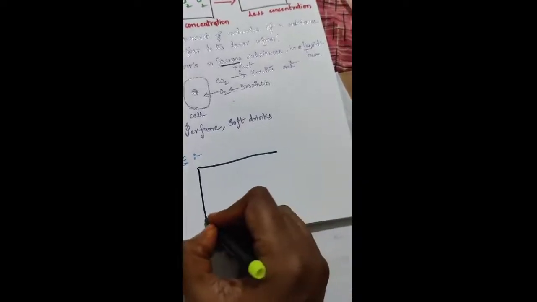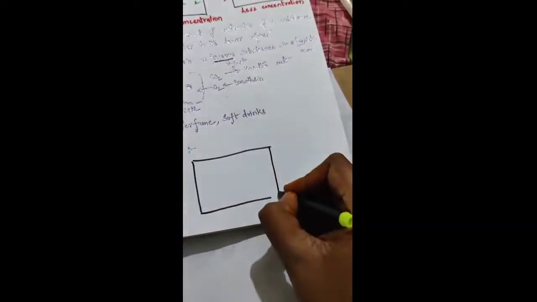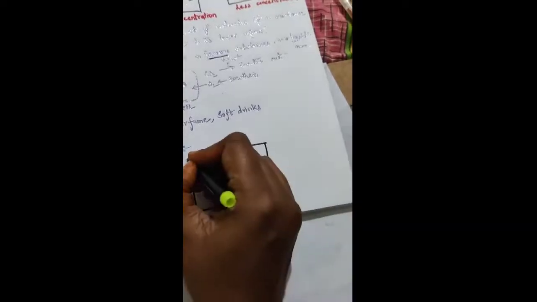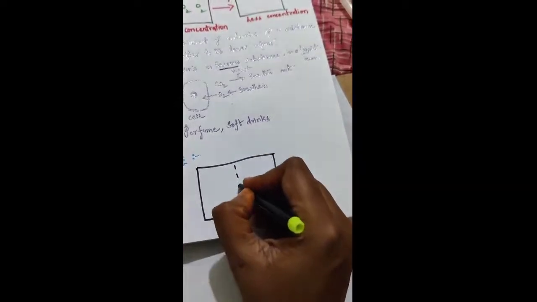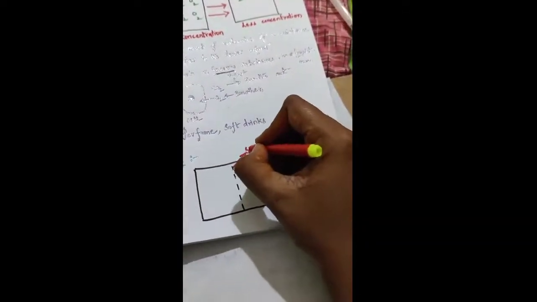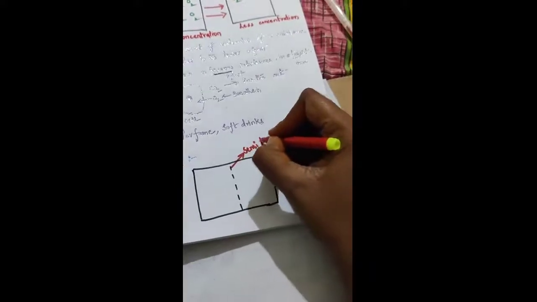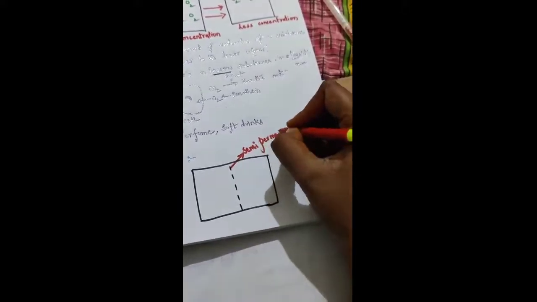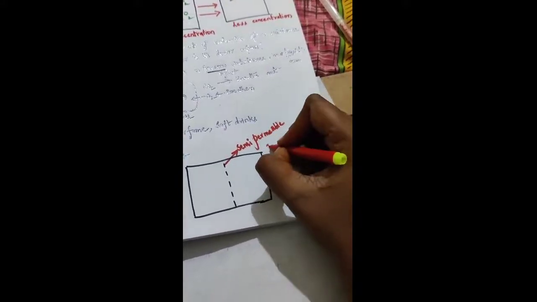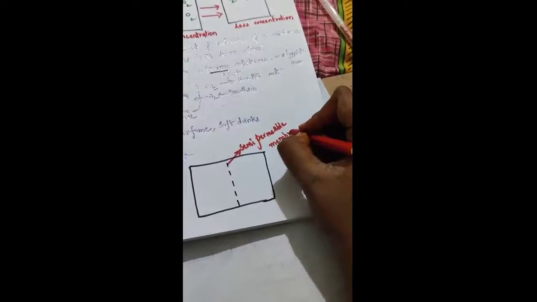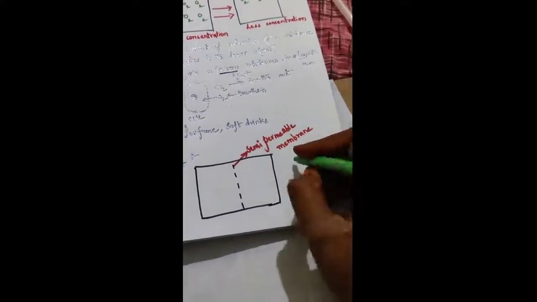I'll take one medium. What is this? Anyone have an idea about it? It is called a semi-permeable membrane. Did you hear this anytime? Semi-permeable membrane. Yes, if you remember, it is well and good. Very good. What is a semi-permeable membrane actually here?